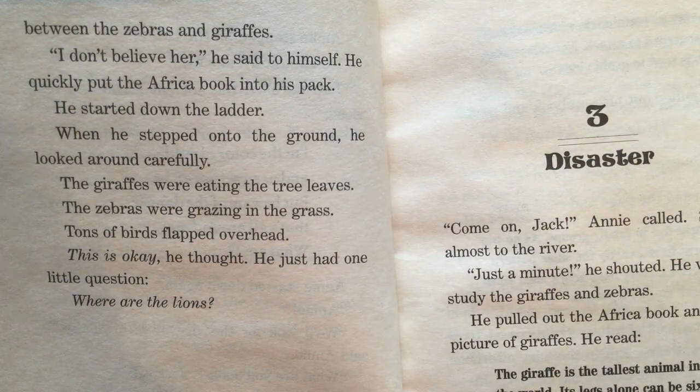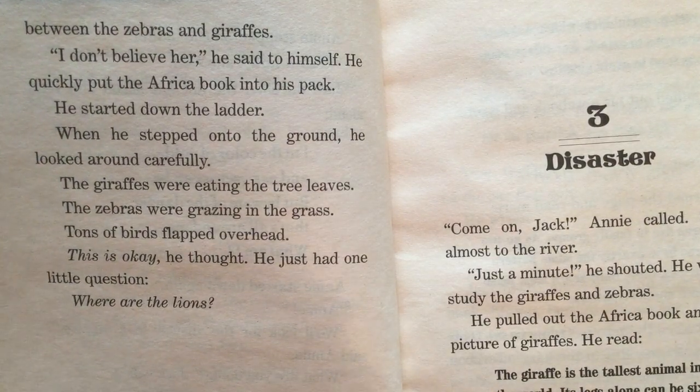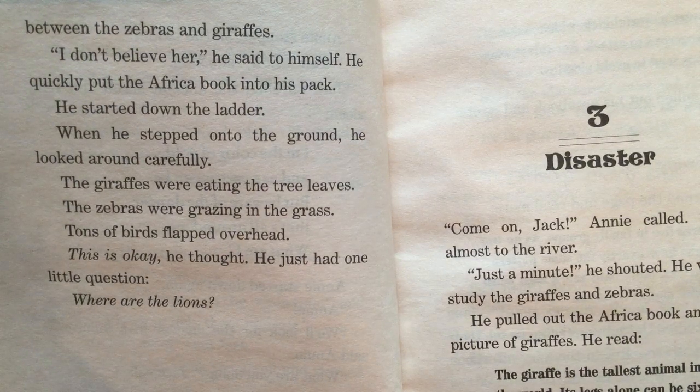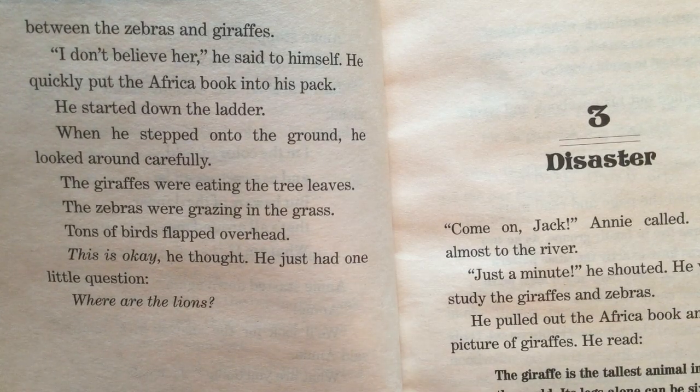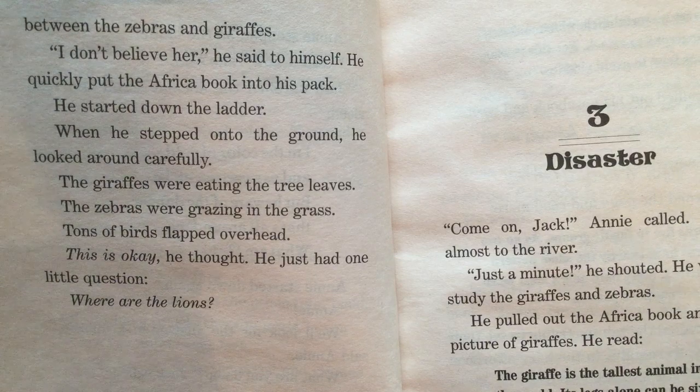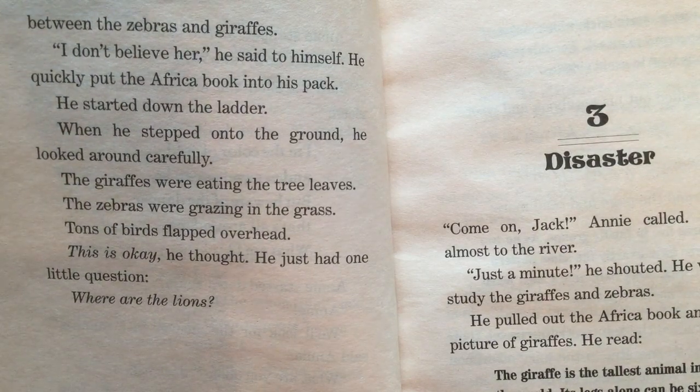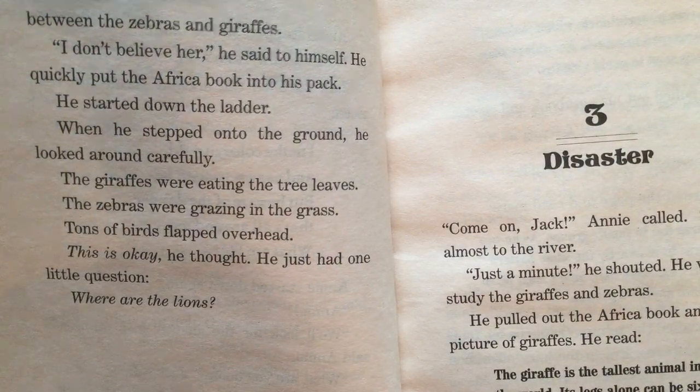The giraffes were eating the tree leaves. The zebras were grazing in the grass. Tons of birds flapped overhead. Well, this is okay, he thought. He just had one little question, and you probably know what that is. Where are the lions?